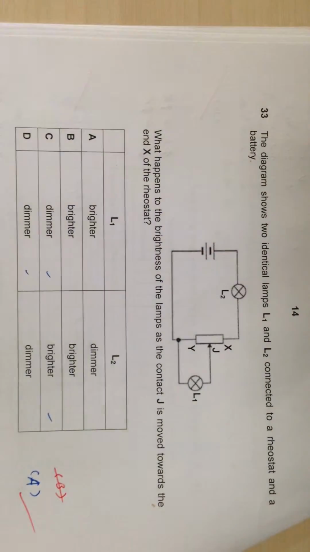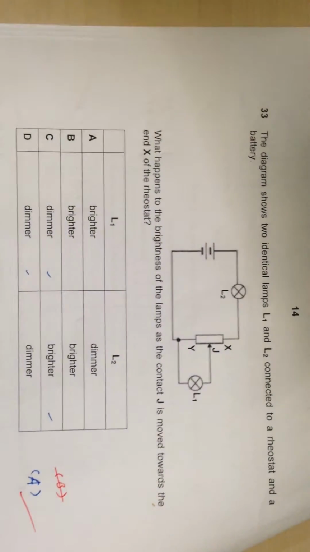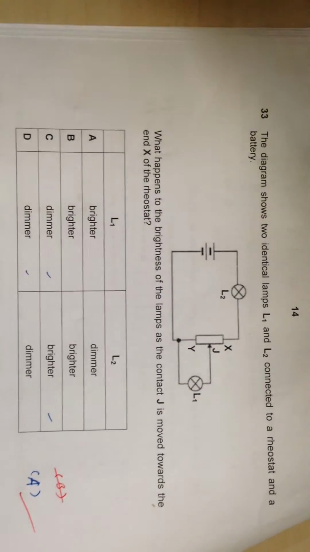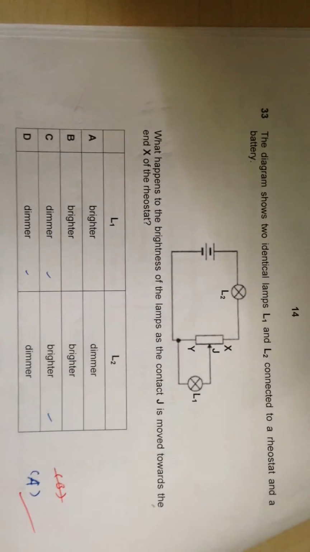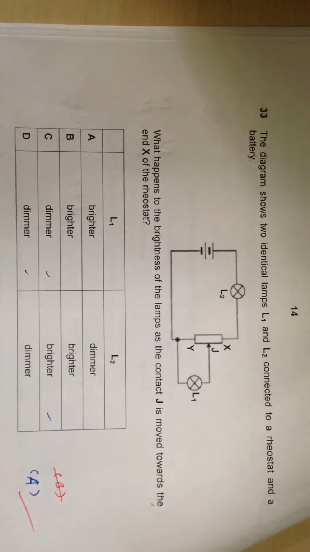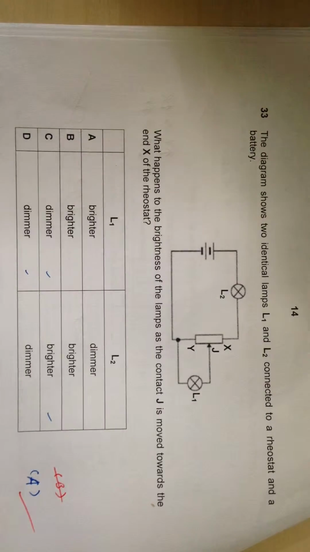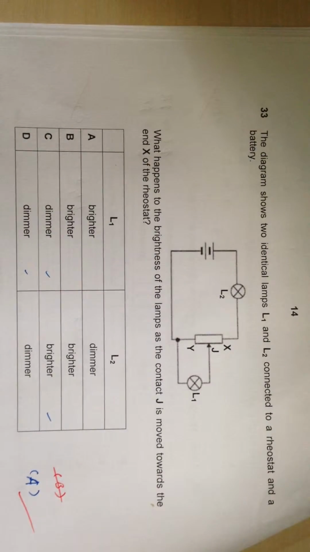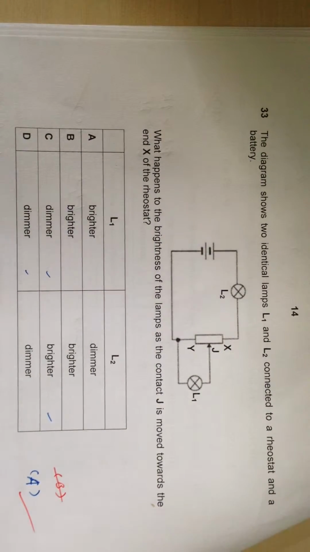Okay, question 33, you actually do not need to do any calculation, you can just deduce it. Now, regarding brightness, brightness is light energy. Light energy is related to power. So when you're examining brightness, don't just examine current only or voltage only. You are examining the power. So power P equals IV.